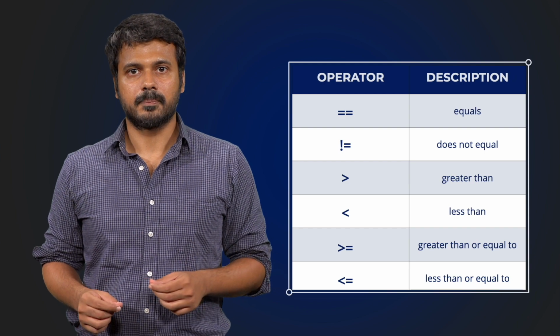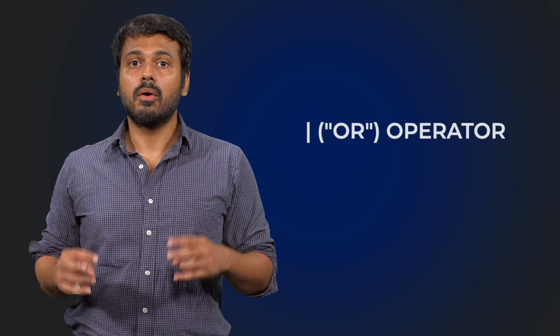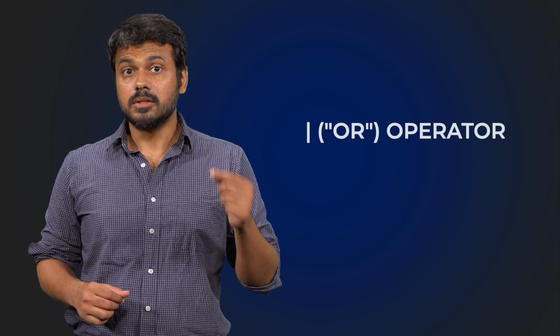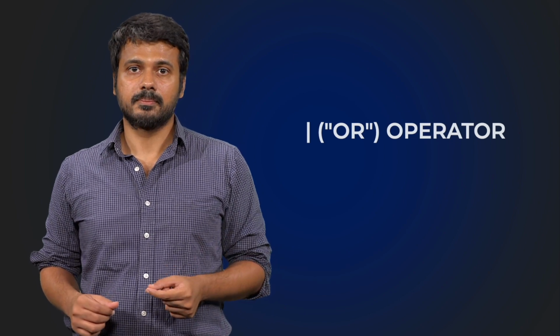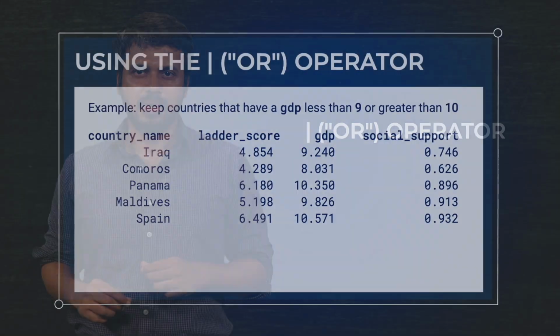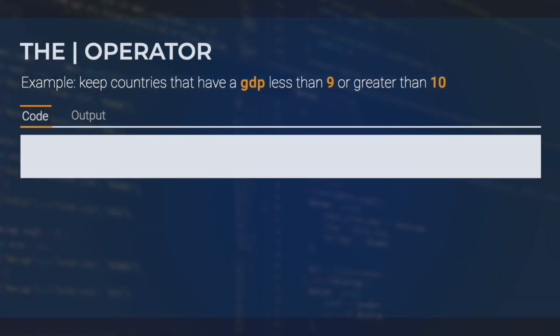Another important operator to familiarize yourself with is the OR operator, which is represented by the pipe symbol. Note, don't confuse this with dplyr's pipe operator. To see how this works, let's take a look at a simple example. Say we want to only keep those countries with extreme GDPs, which let's say for example is less than 9 or greater than 10. This means that we only want to keep the Comoros, Panama, and Spain. We can do this by using the OR operator.